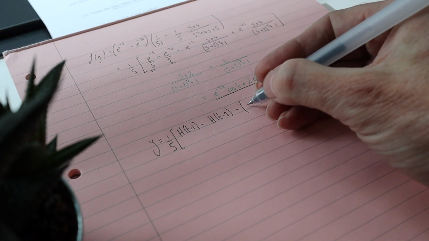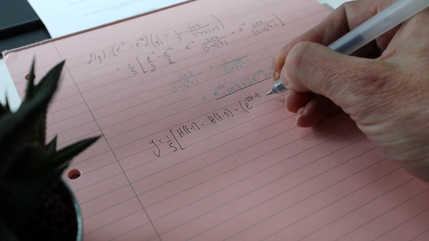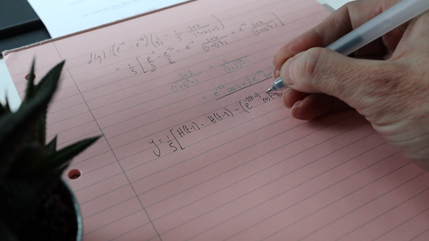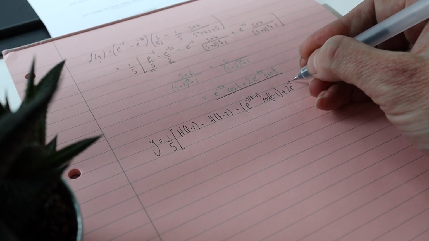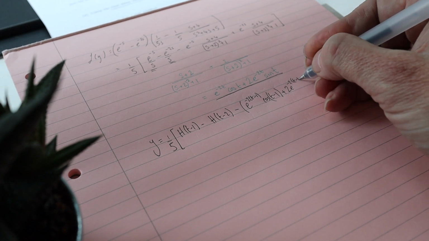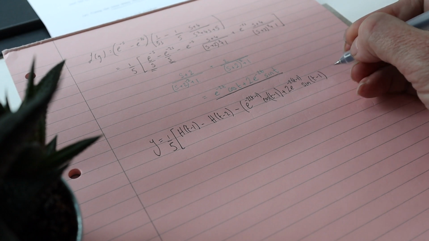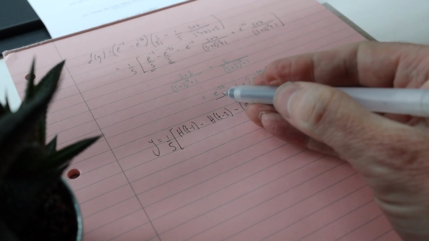So it's going to be a bit of a mouthful. e to the minus 2 (t minus 1) cos (t minus 1) plus 2e to the minus 2 (t minus 1) sine (t minus 1) times h of t minus 1. That's the time shift on that.